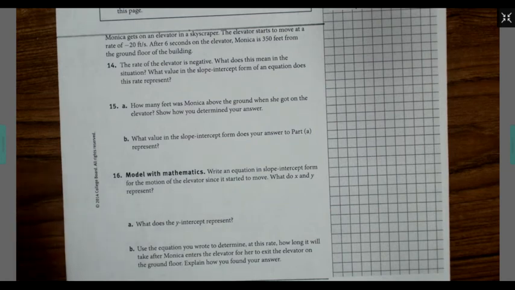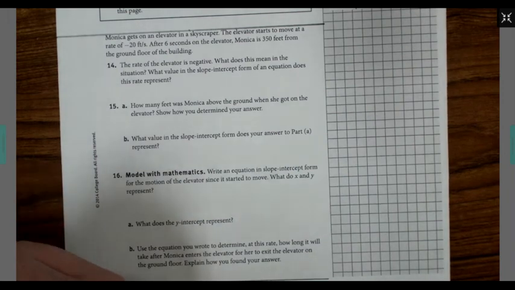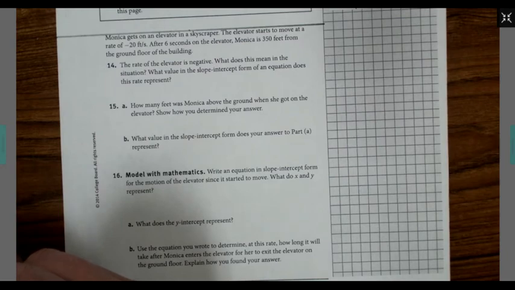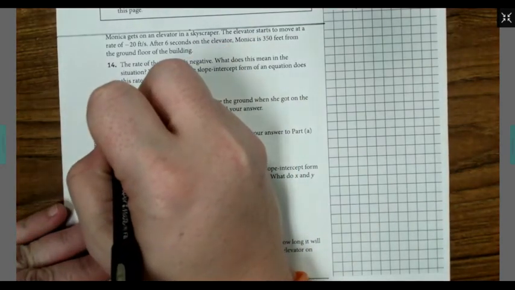Number 14, the rate of the elevator is negative. What does this mean in this situation? And what value in the slope-intercept form of the equation does the rate represent? So what does it mean for her to go negative feet per second if we're on an elevator? It means that the elevator is going down.